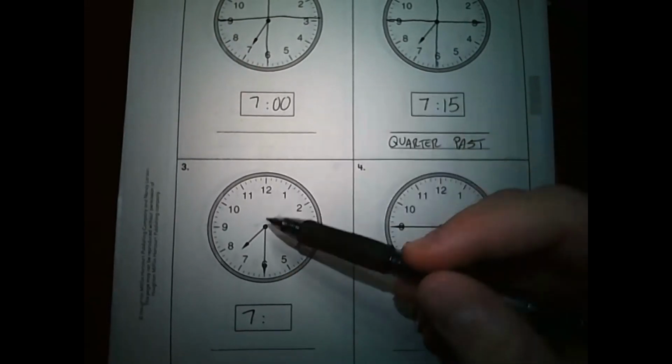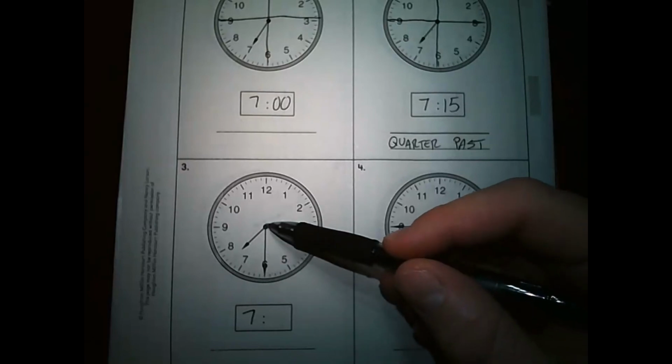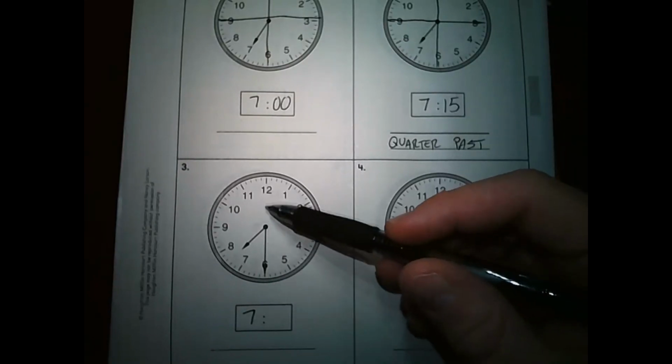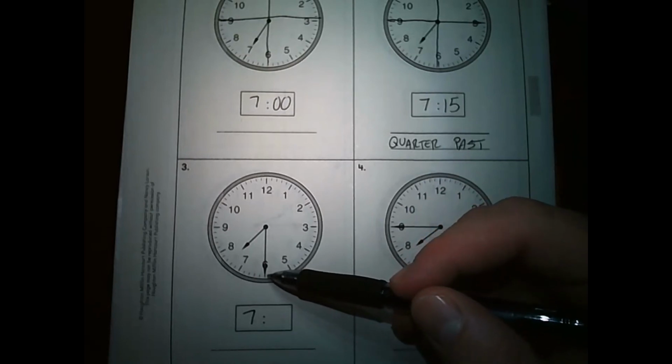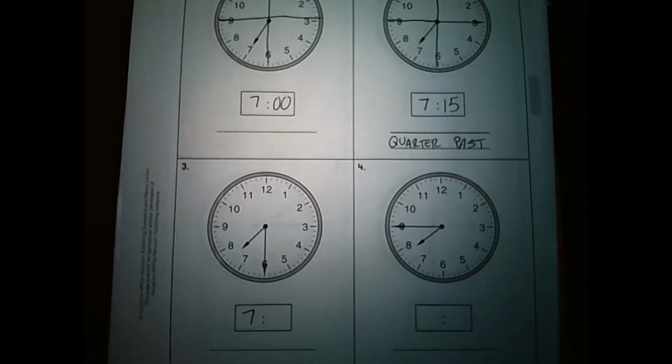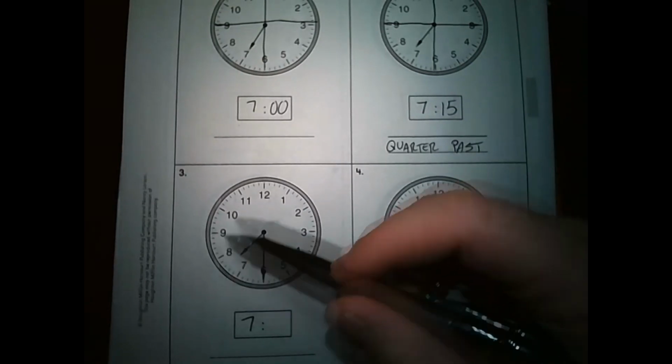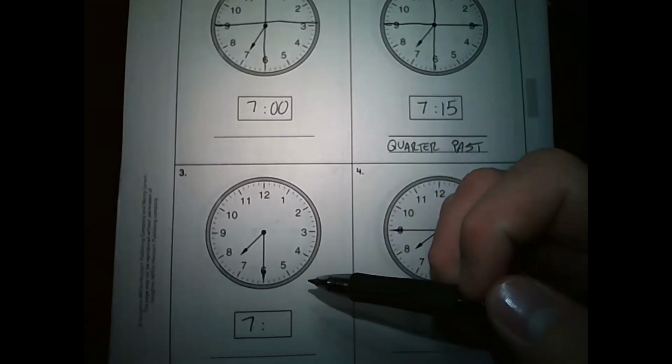Okay. Now, our minute hand is on the 6. We don't need to worry about quarters here because you can't say it's a quarter to something. Anytime our minute hand is at the 6, it is always halfway to the new hour.